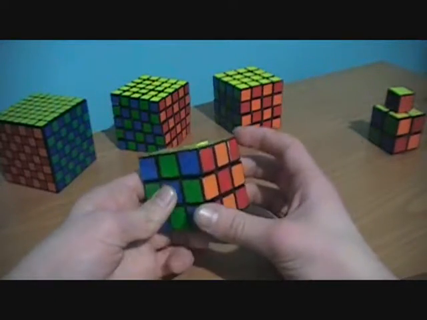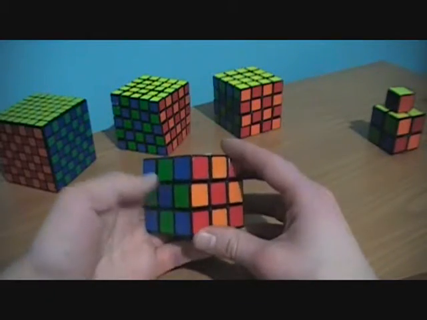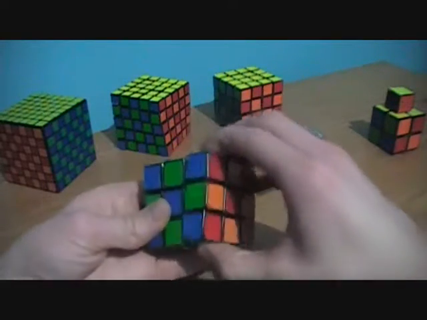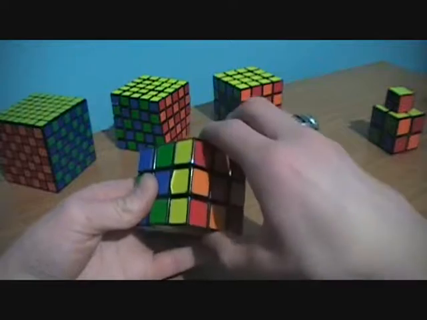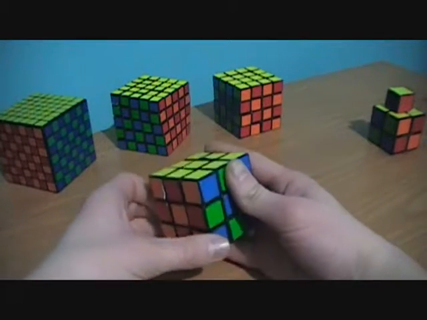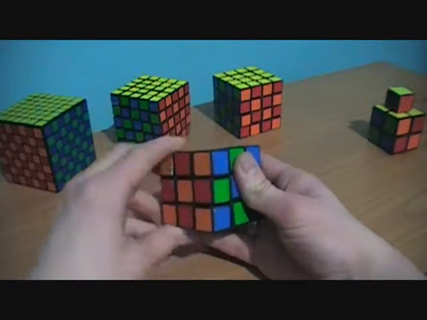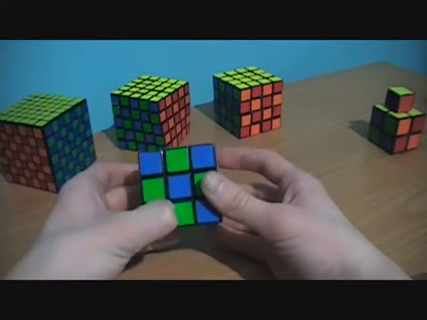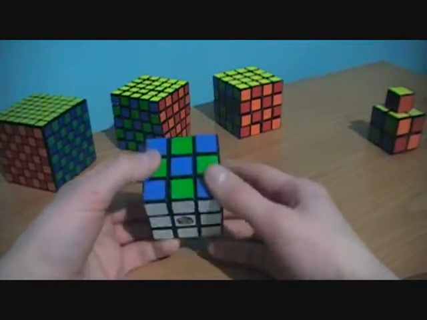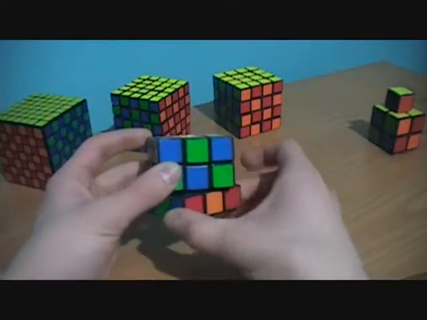And then the right would be as if you're facing it. So this is the front. Clockwise, and then counterclockwise. Then L, the left side, would be L, and then L prime. Now D is just a tiny bit trickier, would be D, and then D prime.